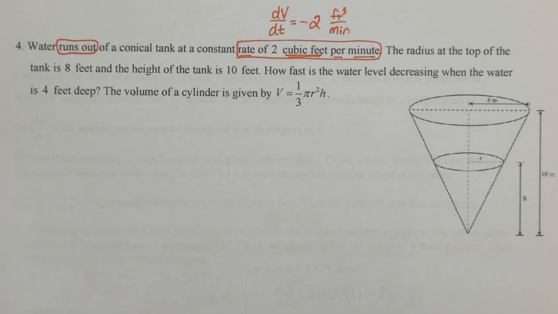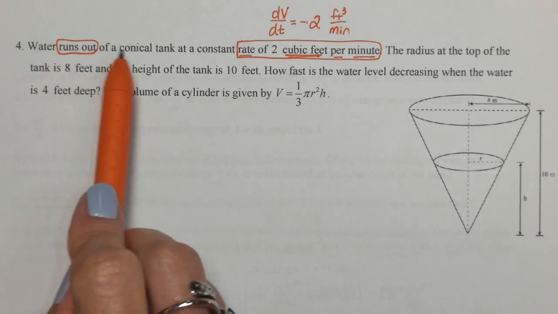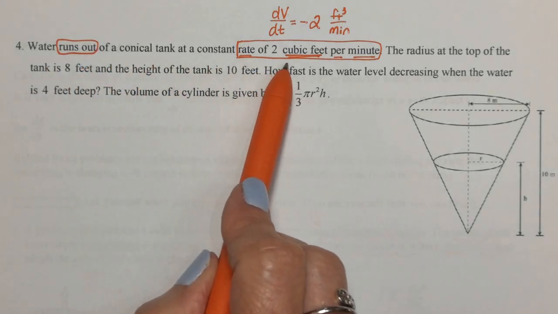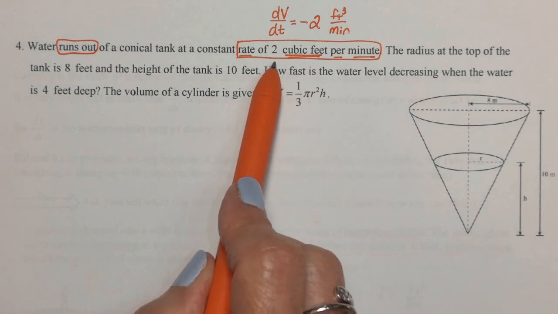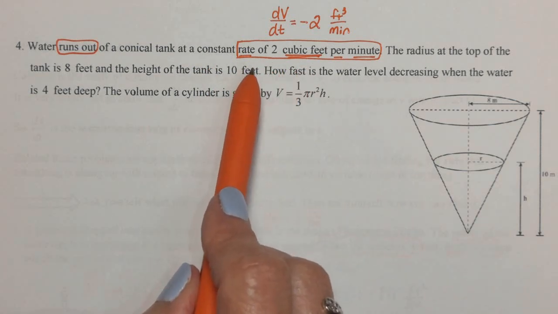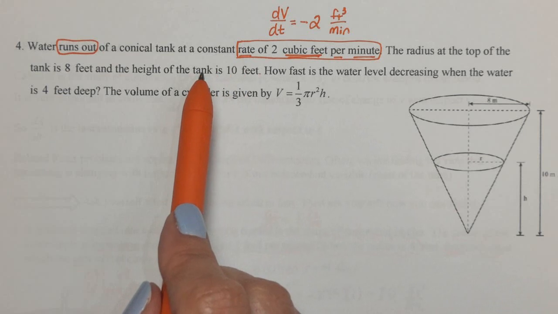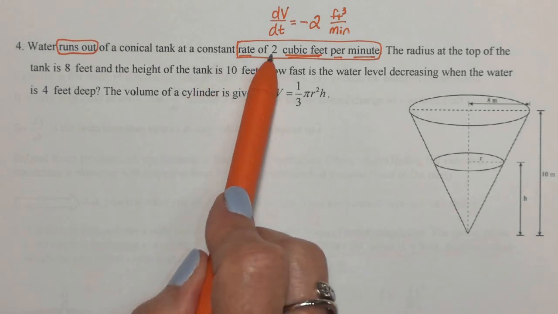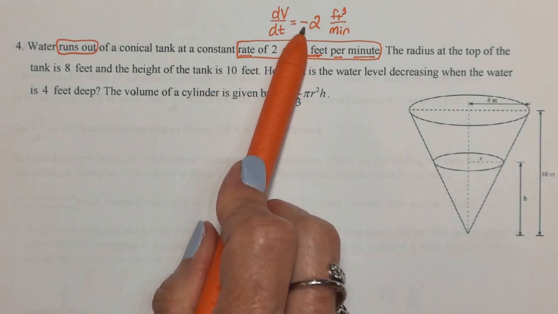All right, they would not say water runs out of a tank at a rate of negative 2 cubic feet per minute. They are not going to say that. It doesn't flow. It's not how we speak. So you have to interpret that. You have to be the one to put the negative there.